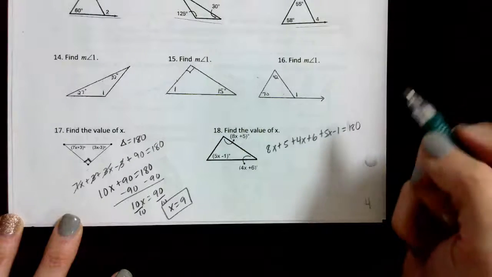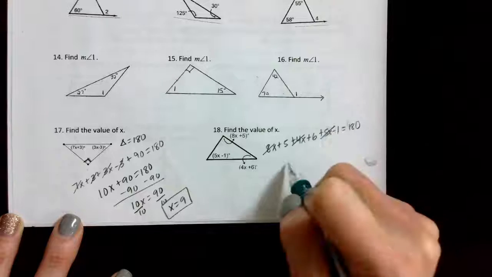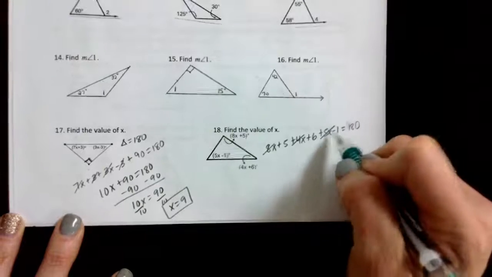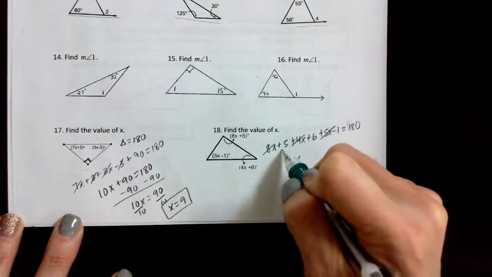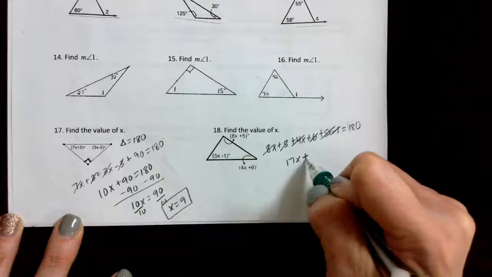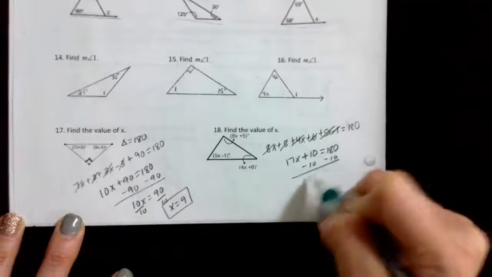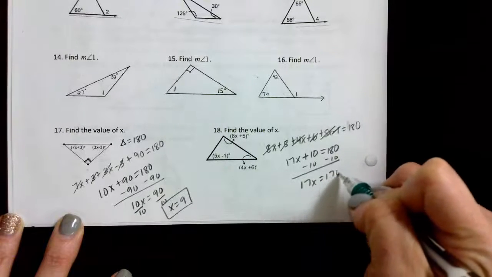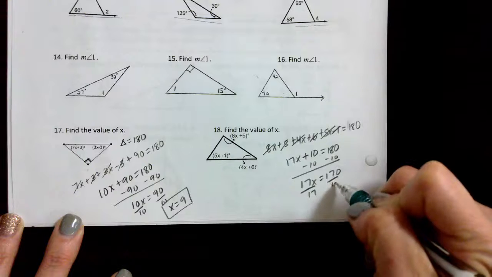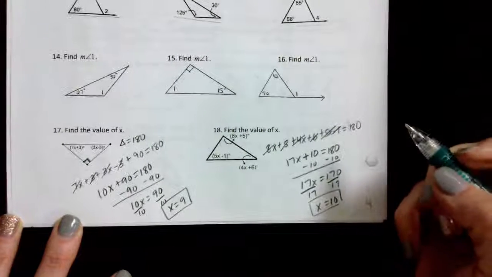Okay, combining the x's, 8 plus 4 gives me 12. 12 plus 5 gives me 17x. I have 5 plus 6, which gives me 11, minus 1 gives me plus 10 here, equal to 180. If I subtract the 10, I get 17x equal to 170, dividing by 17, and my x value will be 10. So that's all for today.